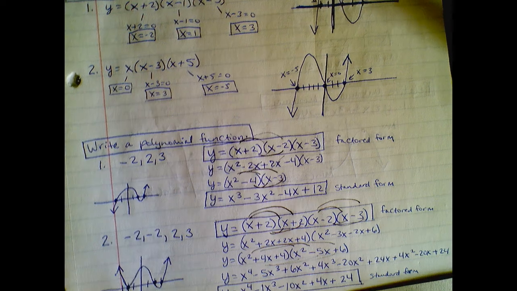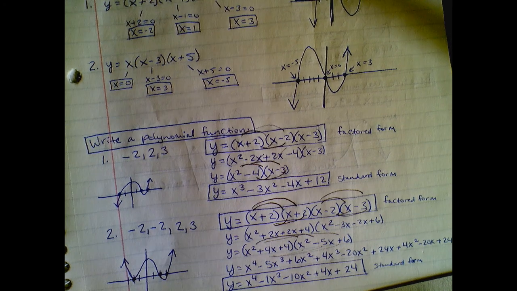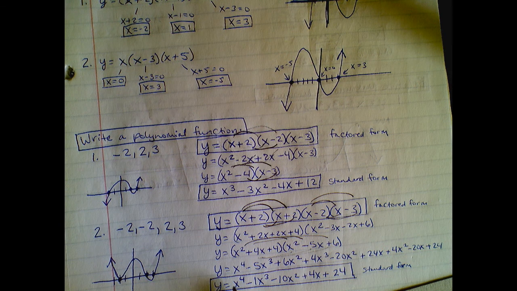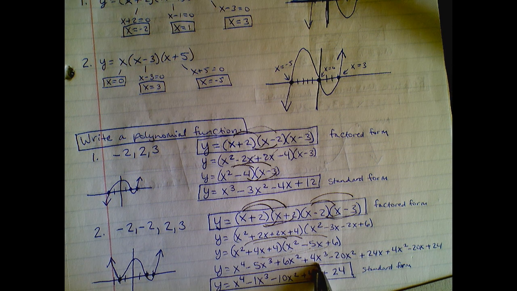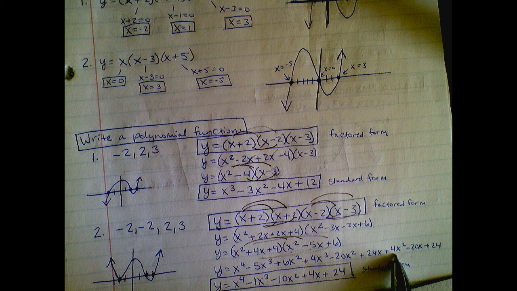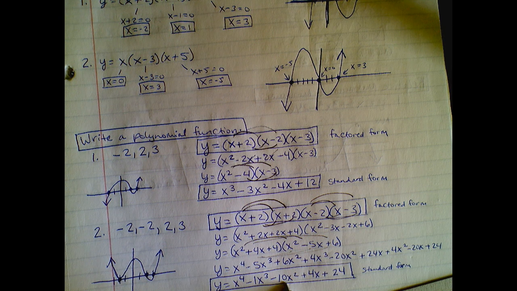Now our last step is just to combine our like terms. We want to put it in standard form, so our exponents go from highest to lowest. So we have this x to the 4th that we're just going to bring down. And then negative 5x cubed plus 4x cubed, we get negative 1x cubed. 6x squared minus 20x squared plus 4x squared gives us negative 10x squared.